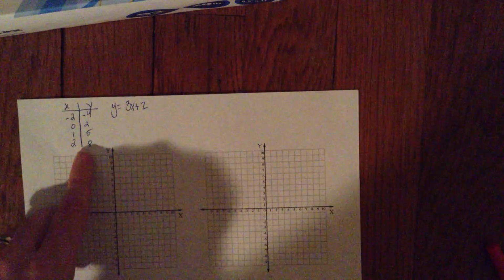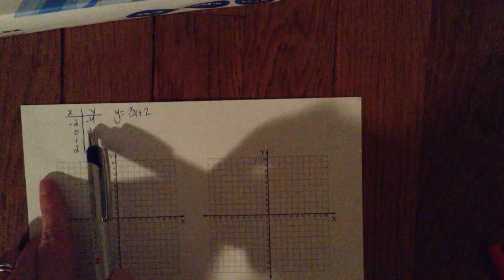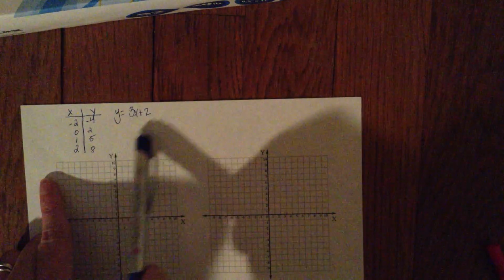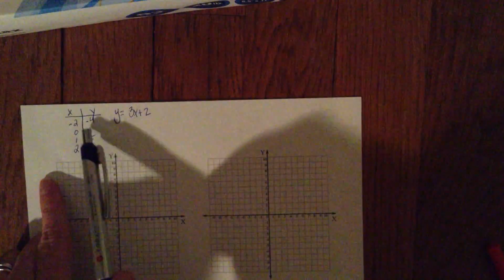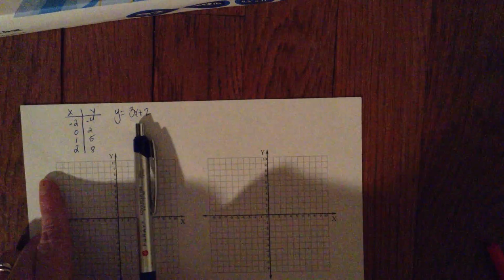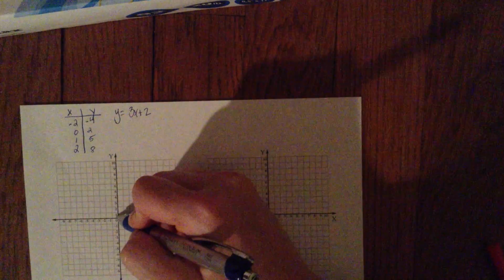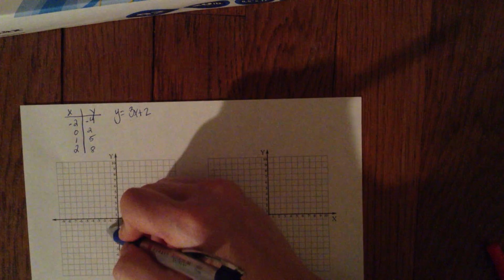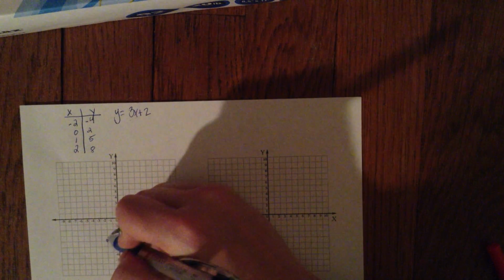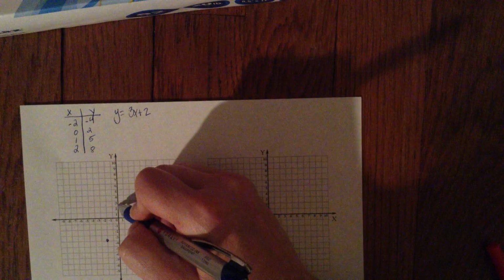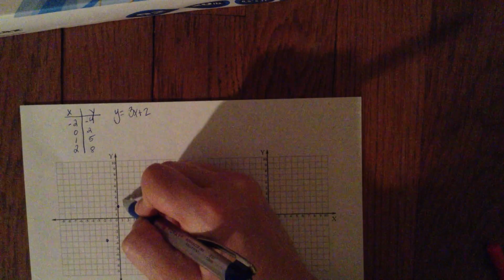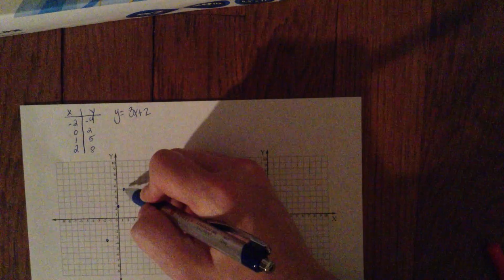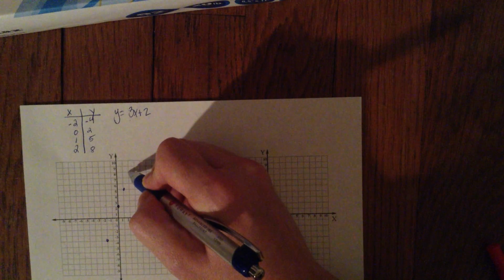So here I have my function table, and all they are is ordered pairs. Since I plugged them into my equation, they are guaranteed to be on this line. That's how we create our line. So I'm going to go in and graph these: negative 2, negative 4; 0, 2; 1, 5; and 2, 8.